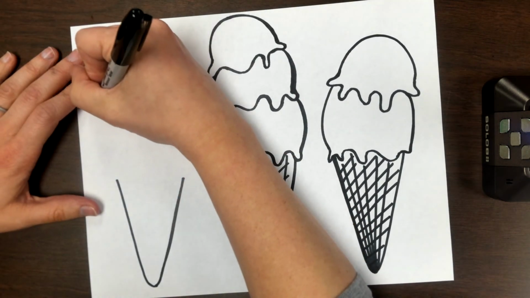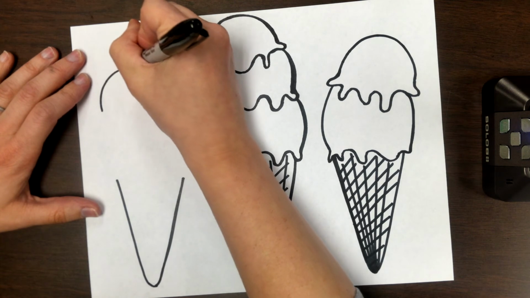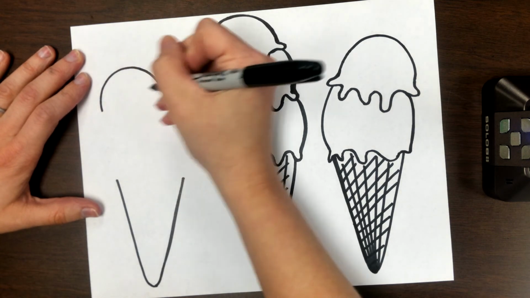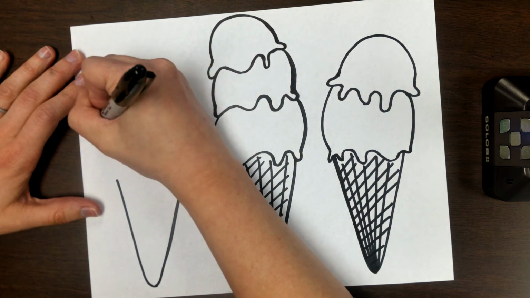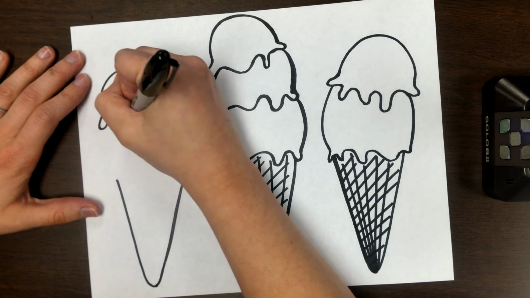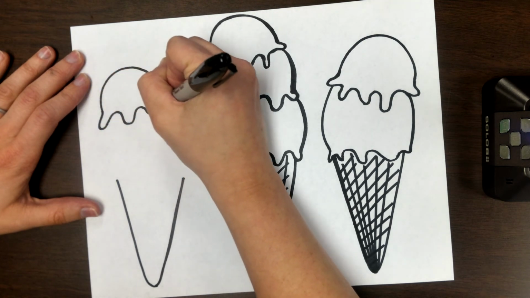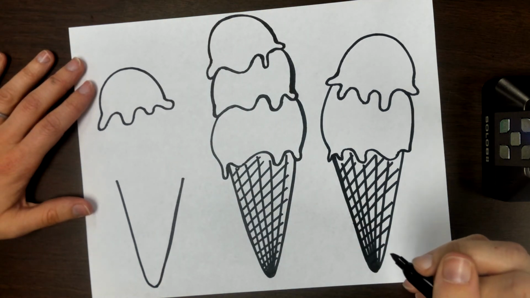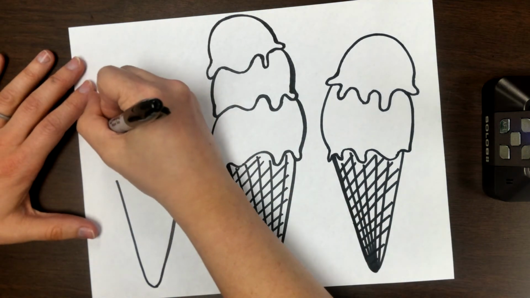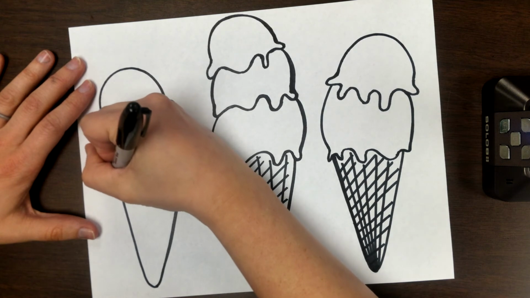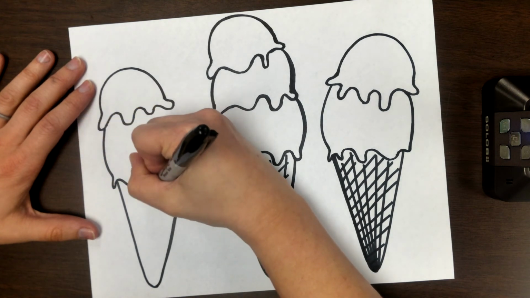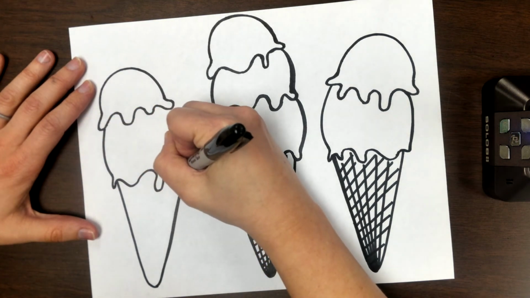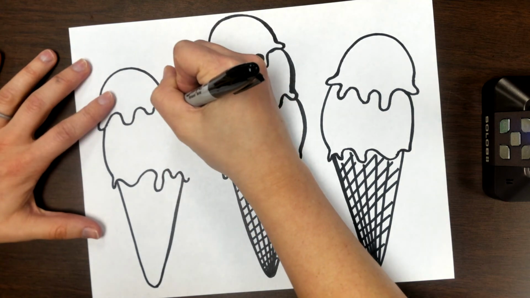On the other side, I'm going to do the same thing I did on the right side. Okay, so at this point, my friends, I'm going to stop talking and you guys can continue to watch as I draw. Or some of you already have a good idea of what you're supposed to be doing. If you have a good idea, well then, excellent. Keep it up. Now, I'm going to show you a picture when I'm all done of my finished ice cream.